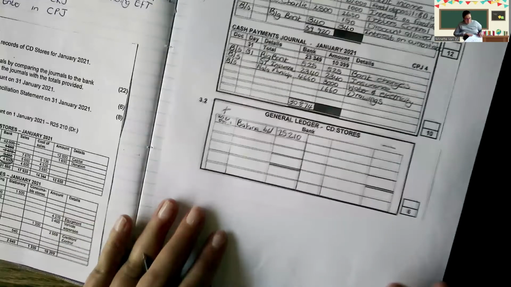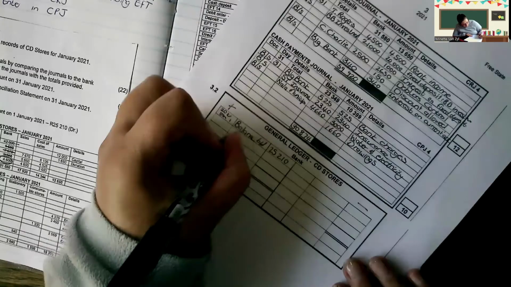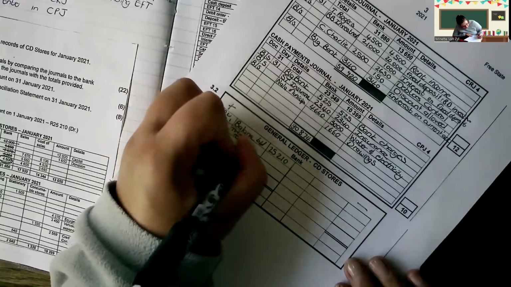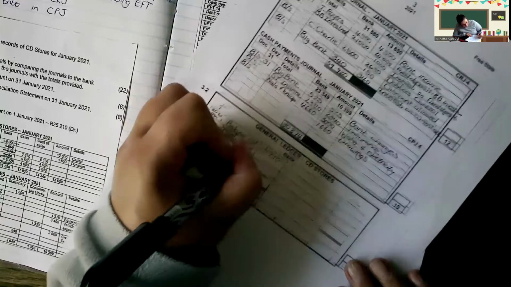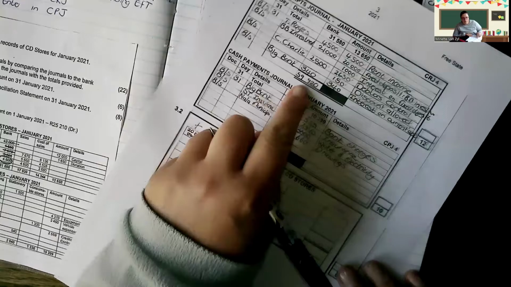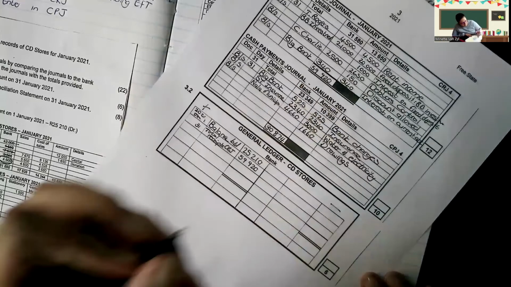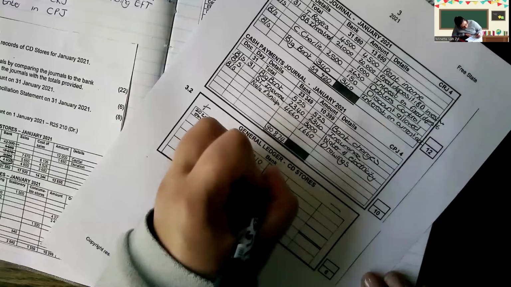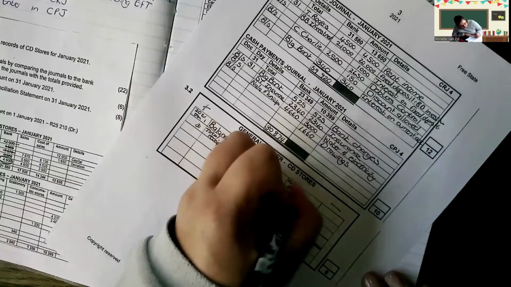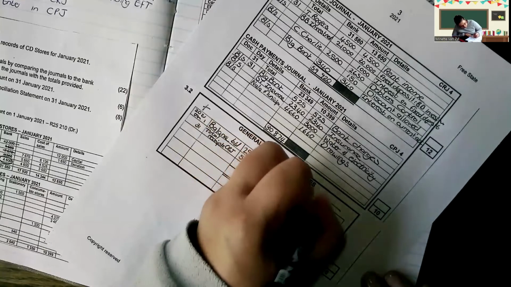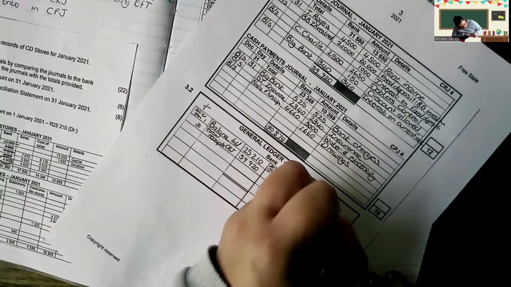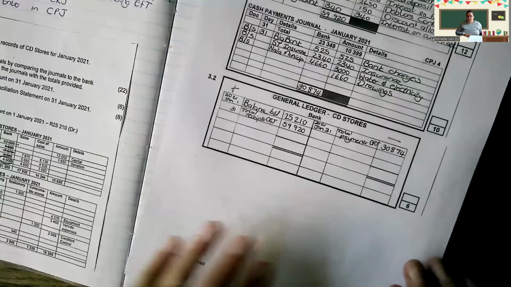Bring over our CRJ and CPJ balances. So for the CRJ, we receive money. 31st, total receipts, CRJ, 59,920. Bring over my CPJ, we're paying, so the money decreases. 2021, January 31st, total payments, CPJ, and it's 30,874. And now we close off our account.